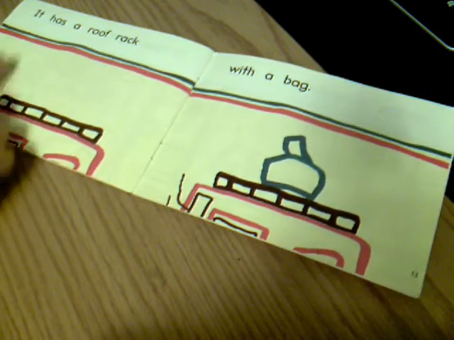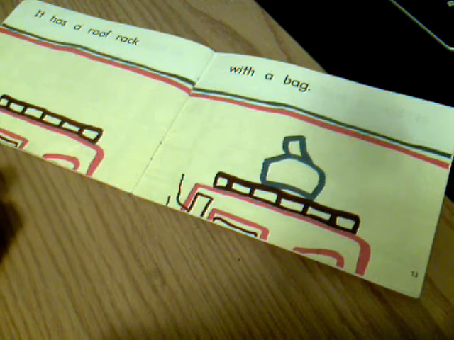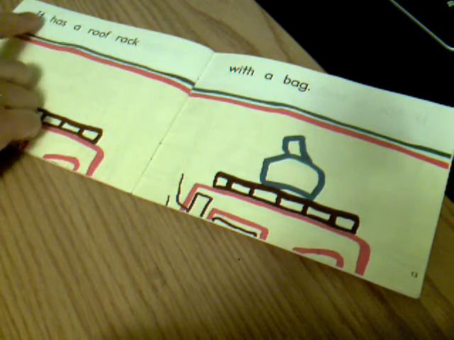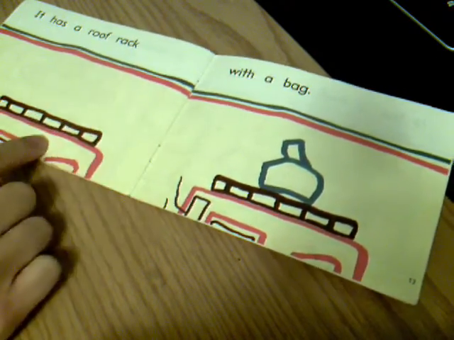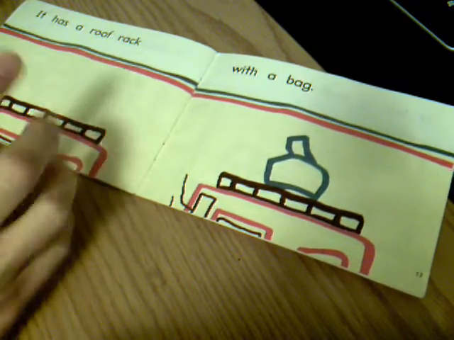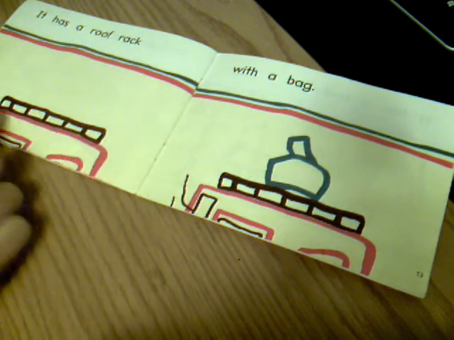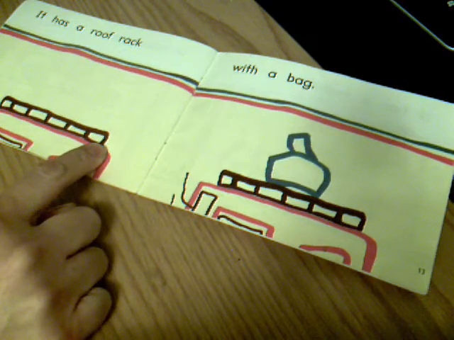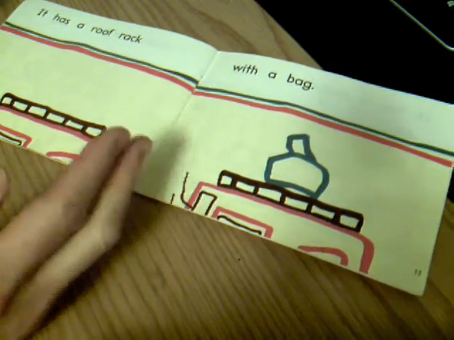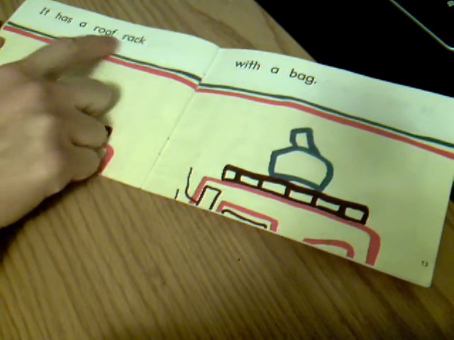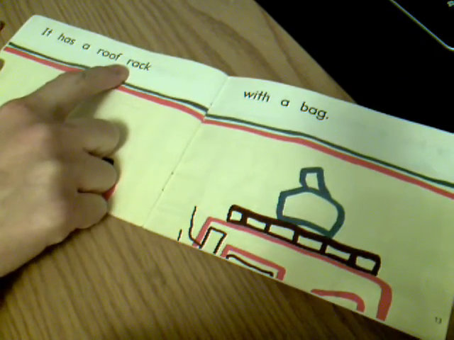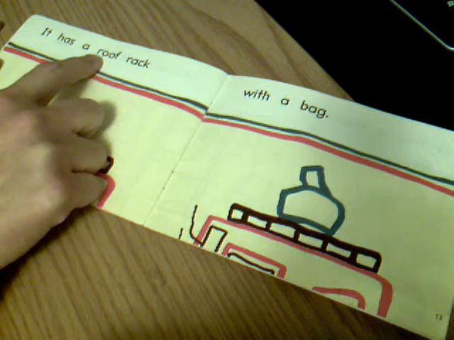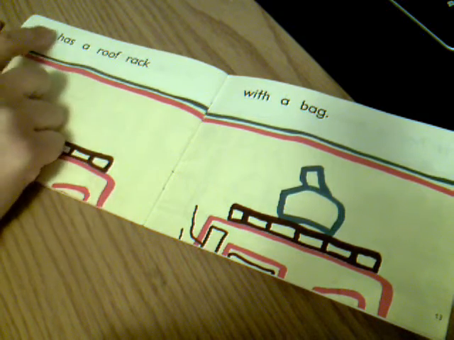Here, I made the error. I said it has a ladder. Well, that really interfered with meaning, because I suppose we could have a ladder on top of a vehicle, but it's probably not, and clearly those are different sounds that they're looking at. So this is also a good one to come back to.